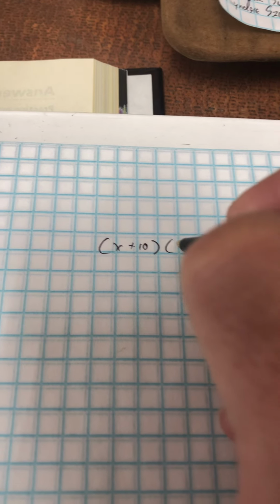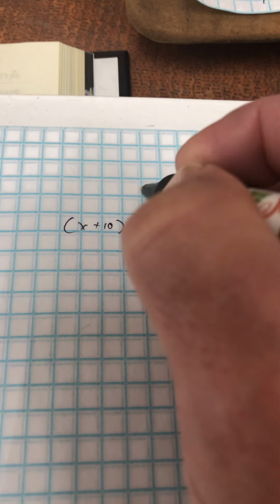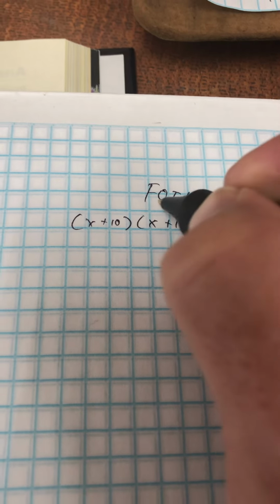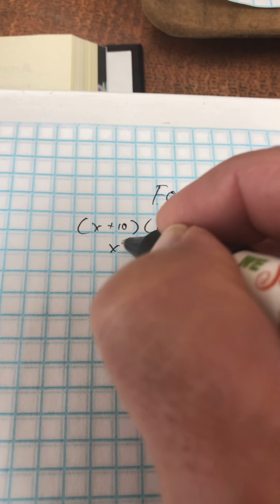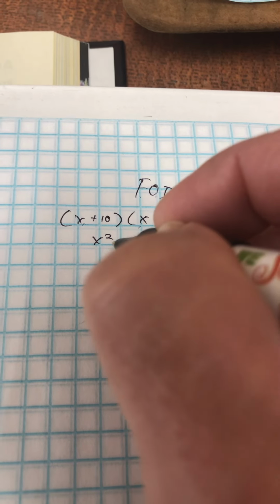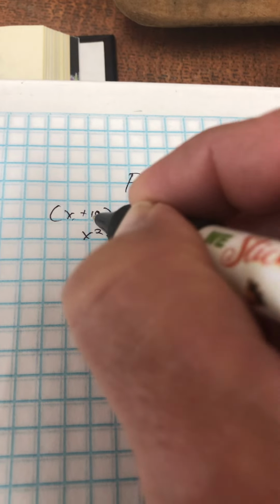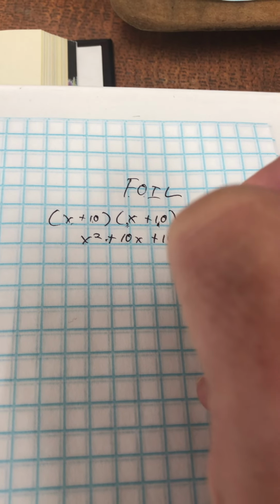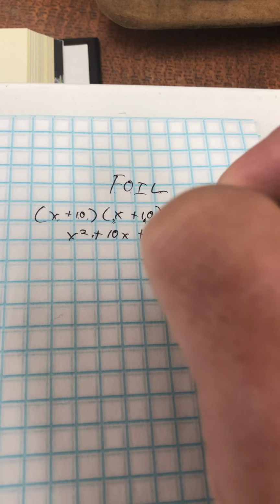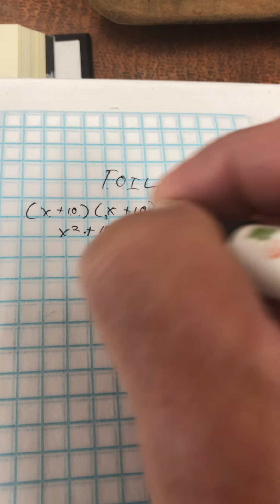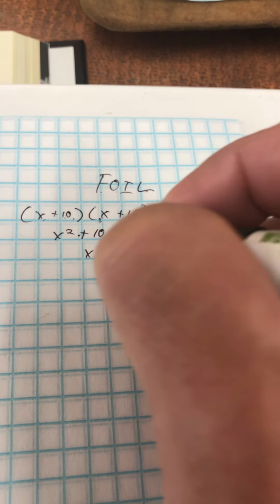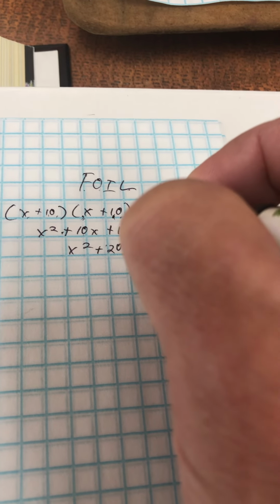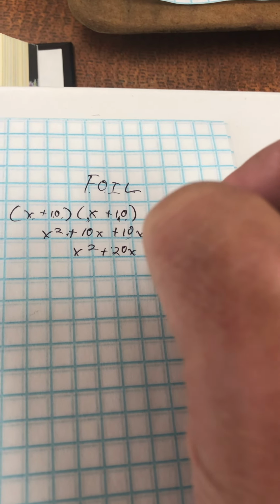I used the FOIL method, x plus 10. And remember, in the FOIL method, we take the first times the first, which gives me x squared. Outsides, so I have 10x. Insides, plus 10x. And the last times the last is going to be 100. This ends up being x squared, 10x plus 10x I can put together, so that would be 20x, and I have this plus 100 out back here. So that's how I got this.